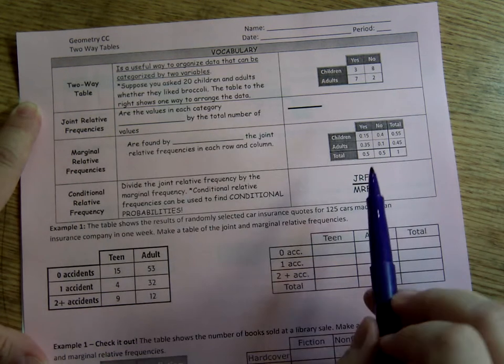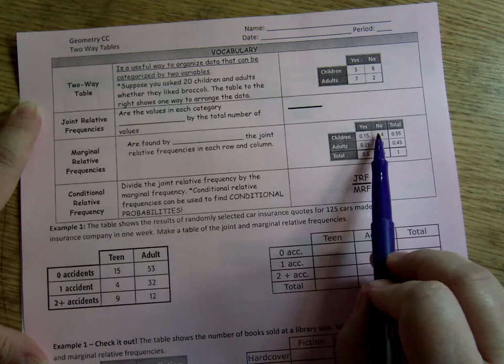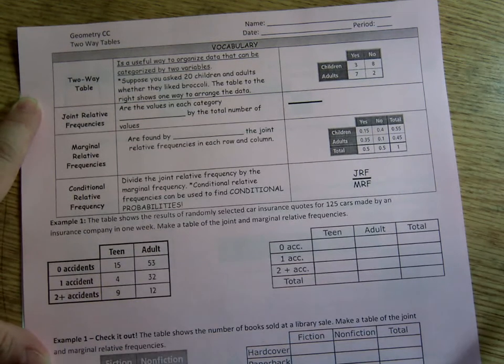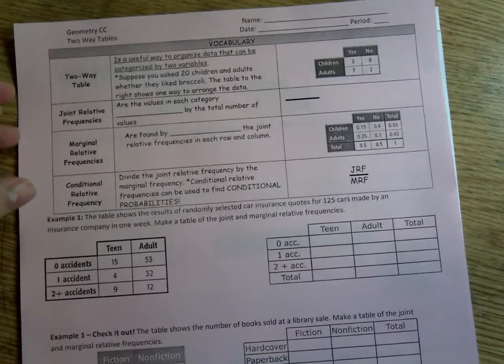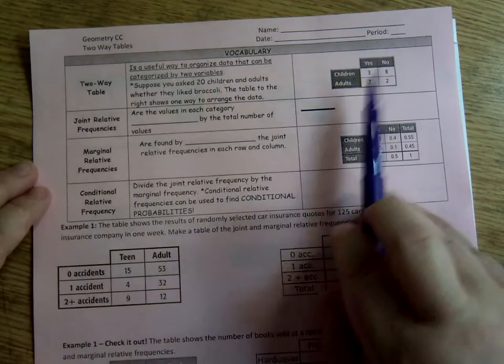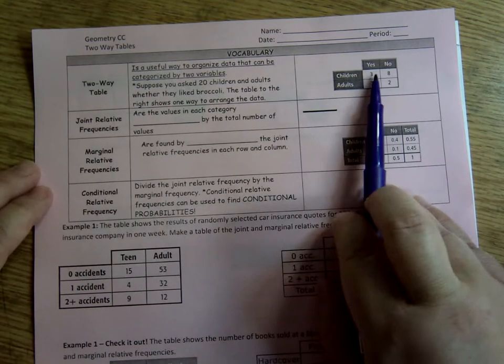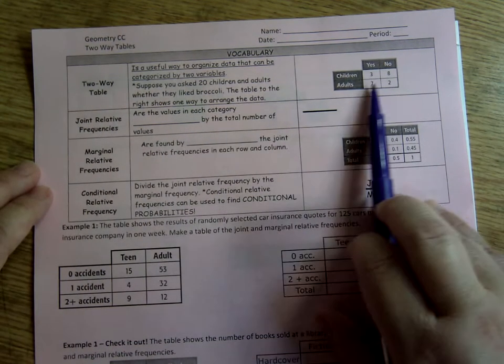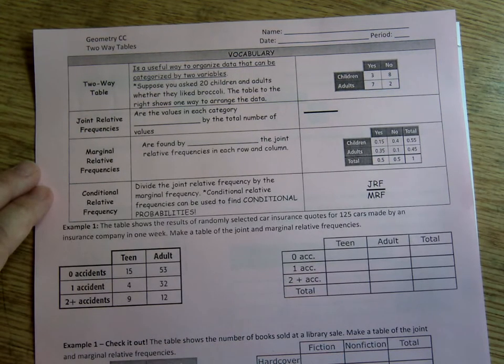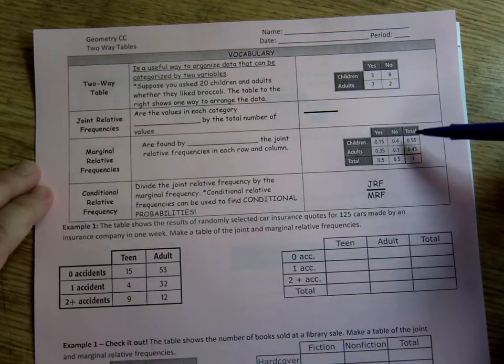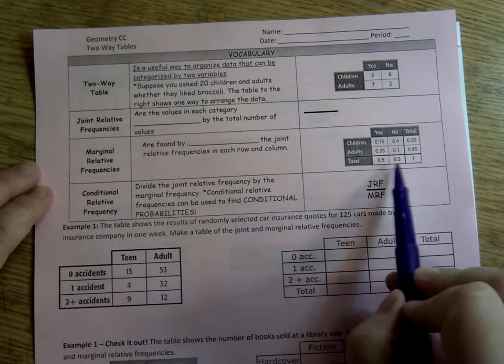The joint frequencies are just your individual counts, like 3 children like broccoli, or 2 adults don't like broccoli. And marginal is basically, think about it, in the margins, along the sides. That's when we add these things along the sides.